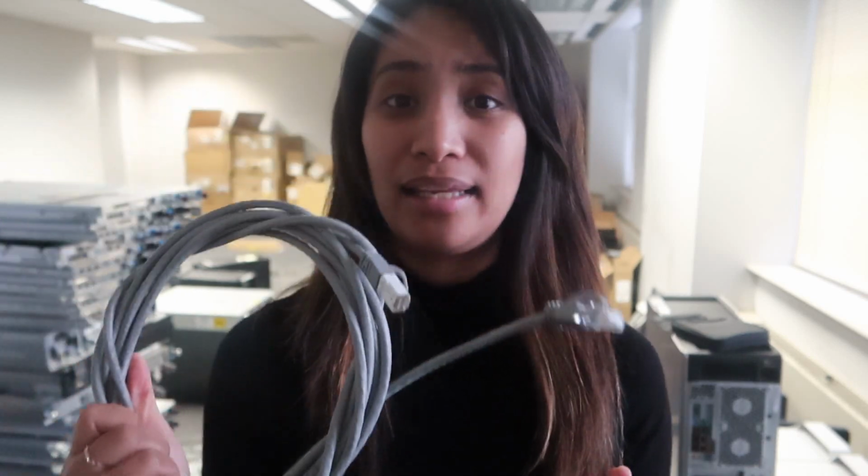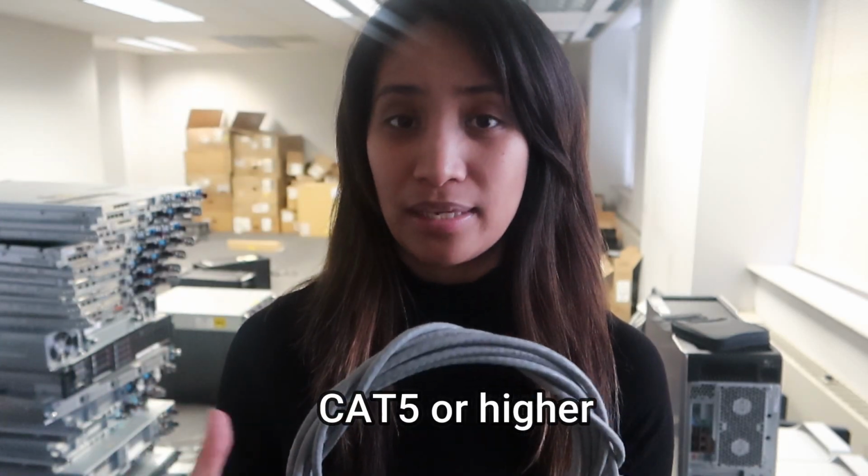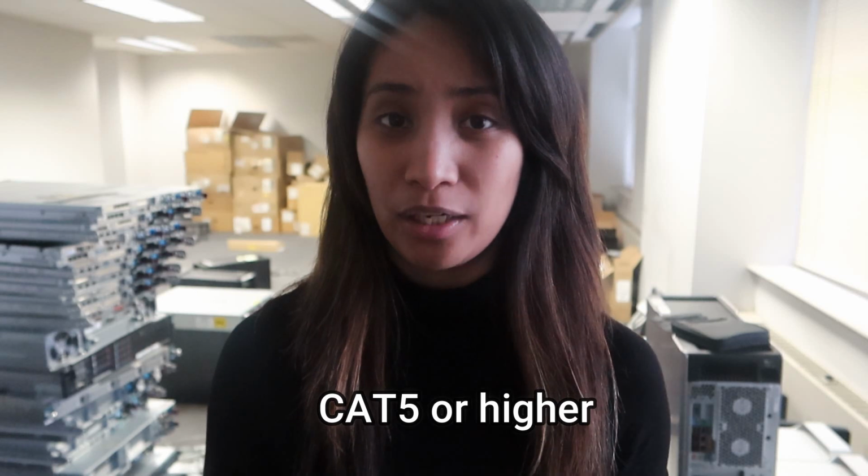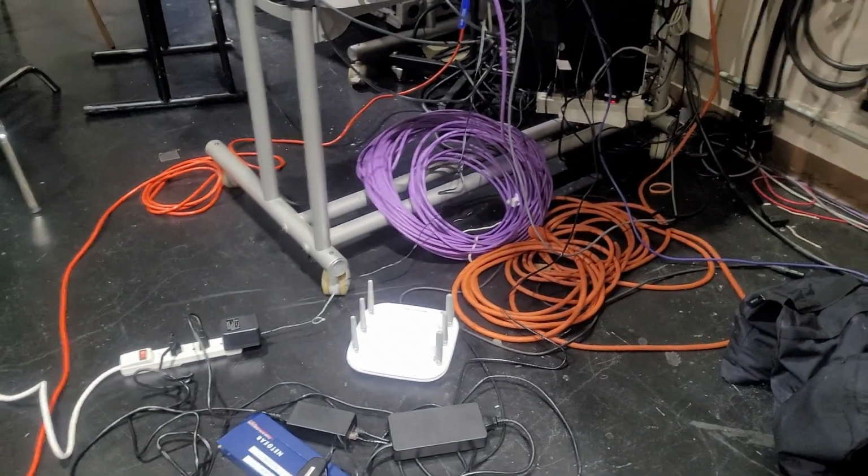You also have to make sure that the Ethernet cable you have is at least Cat5 or higher, because that can handle electricity compared to lower than Cat5. So just make sure that when you're looking for an Ethernet cable to connect an access point or any other devices with PoE, you're using Cat5 or higher.